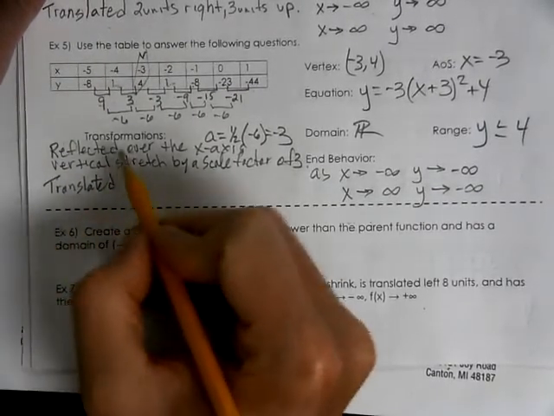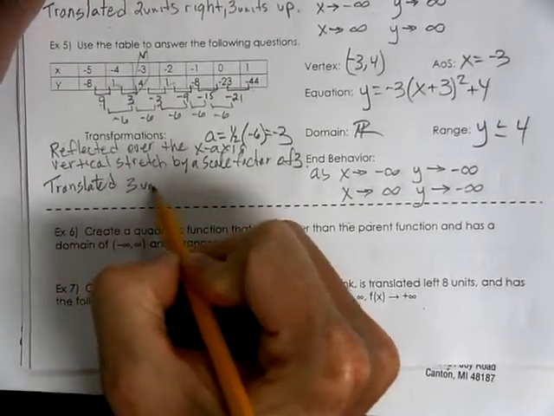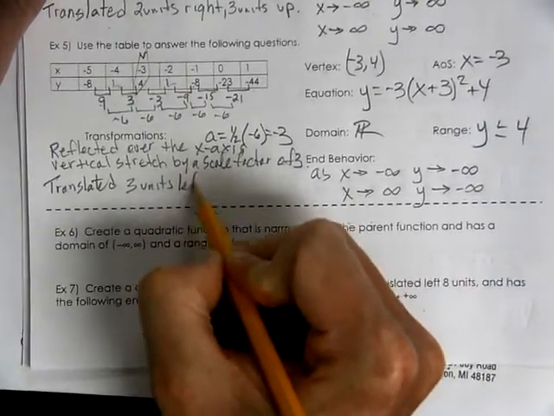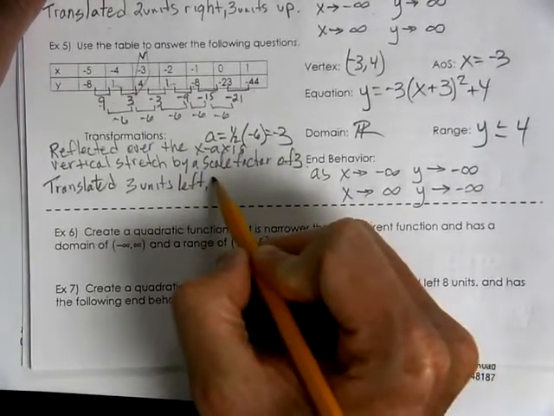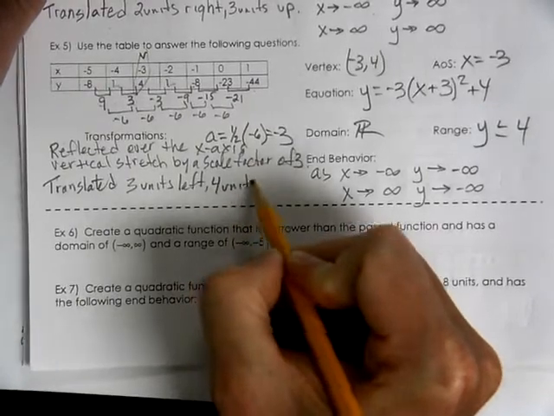And translated 3 units left, 4 units up.